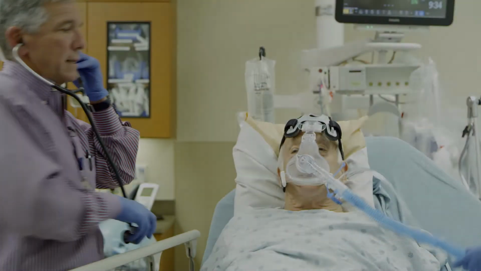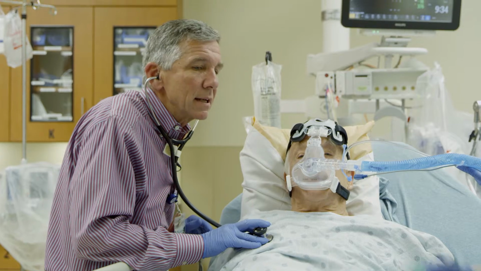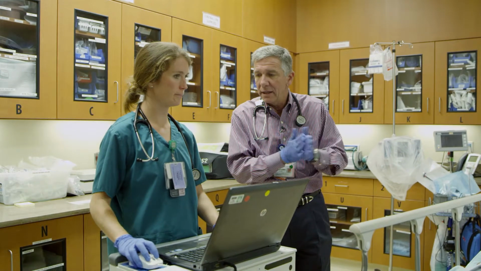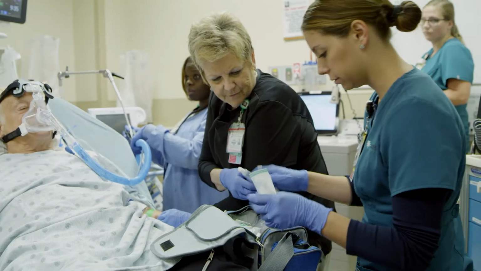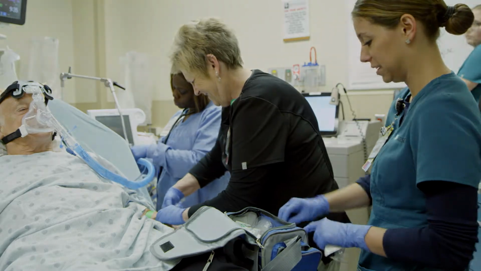The physician's role is to initiate the care plan and communicate that with the primary nurse, who will place orders and direct her staff to perform those tasks that are needed to care for the patient.